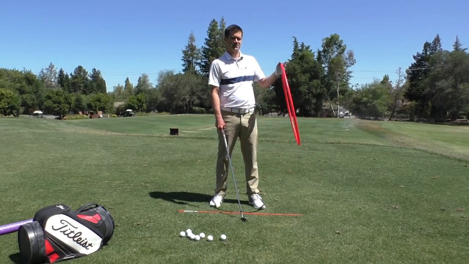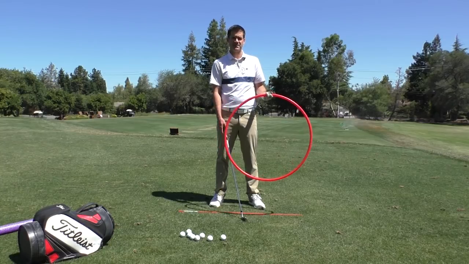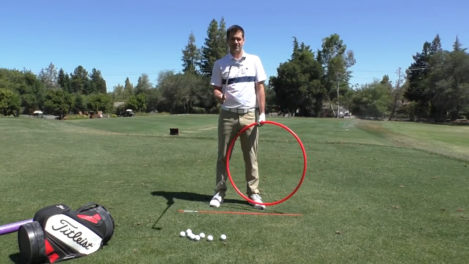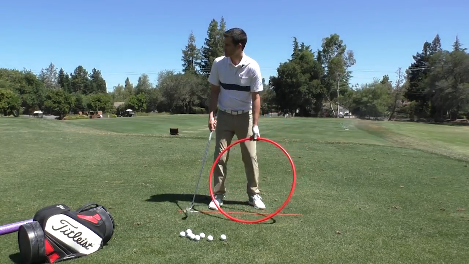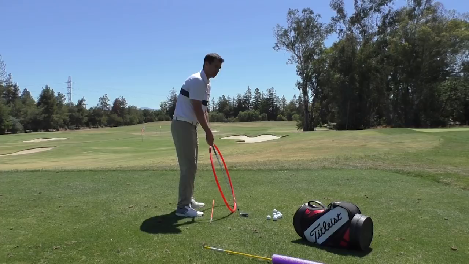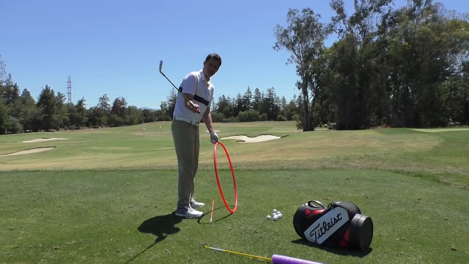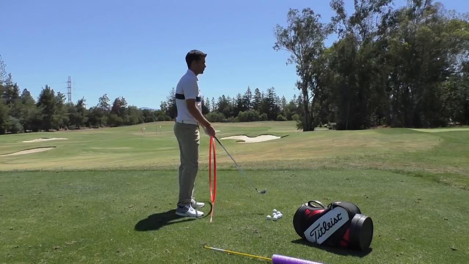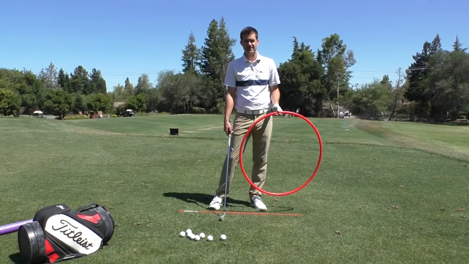Now, as far as the last look, or last piece, which is looking at more direction, we're going to look at the face to path relationship. So golfers who tend to be more consistent with their longer game tend to have a little bit faster closing of the club face early, and then a little bit slower or more gradual closing of the club face late.